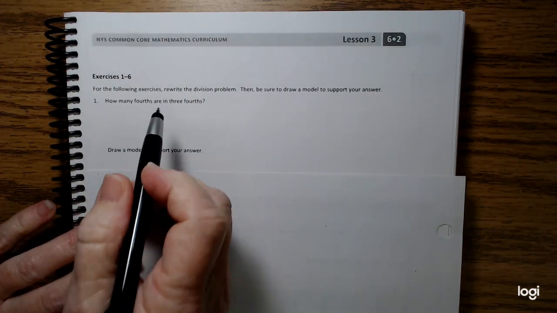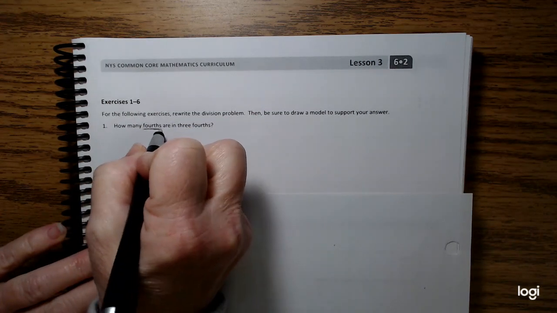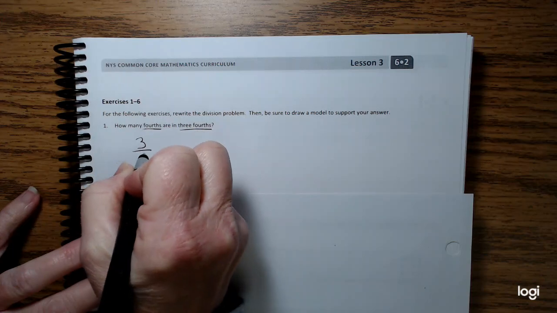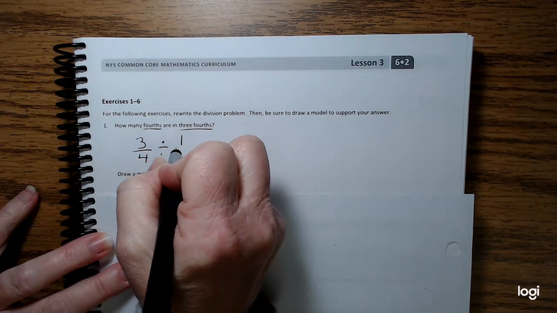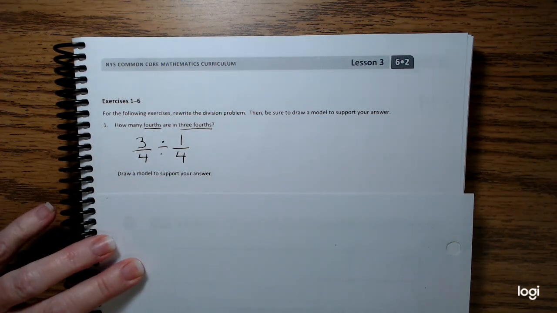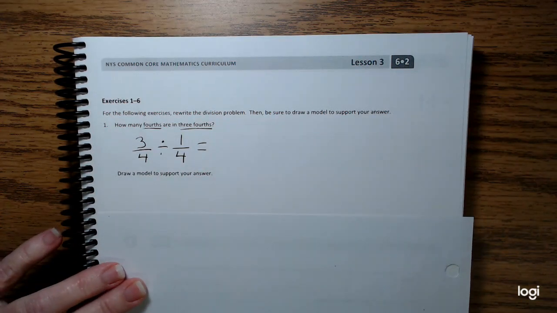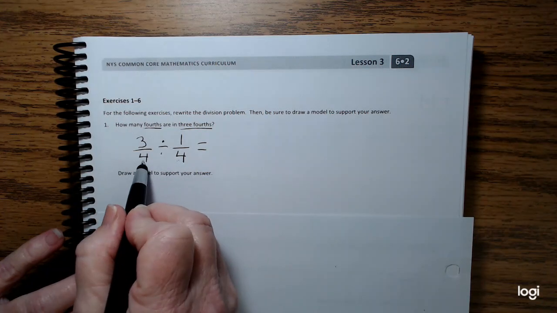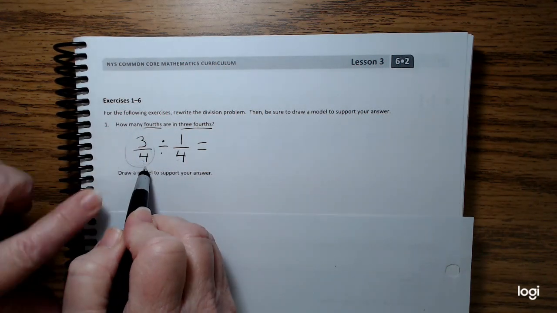It says how many fourths are in 3/4. So I want to know how many fourths are in 3/4. That means I'm going to take 3/4 and divide it by fourths, 1/4. We're going to make a model in order to solve that problem. Remember, yesterday we had a common denominator. Because we had a common denominator, we're going to make this first one here 3/4.